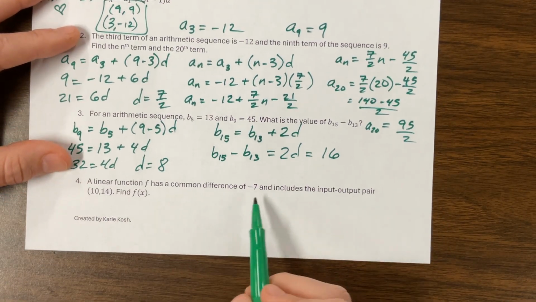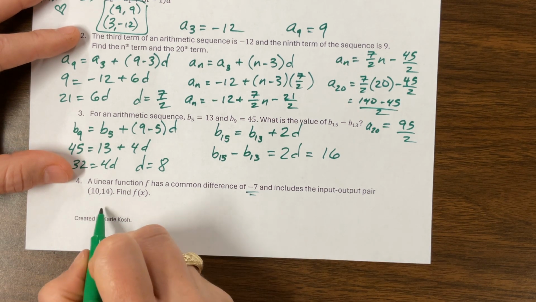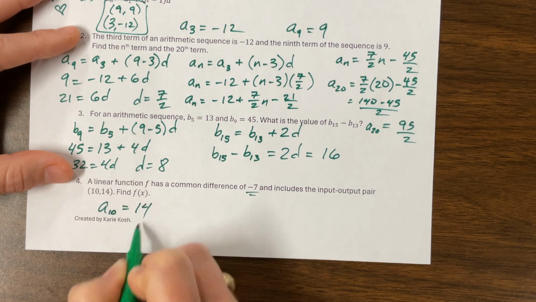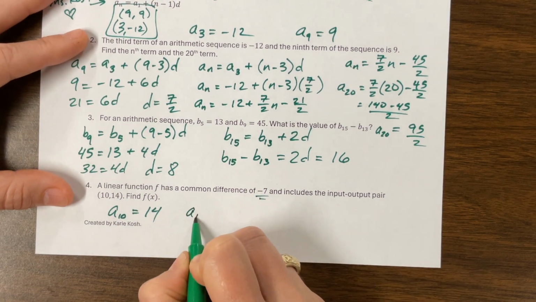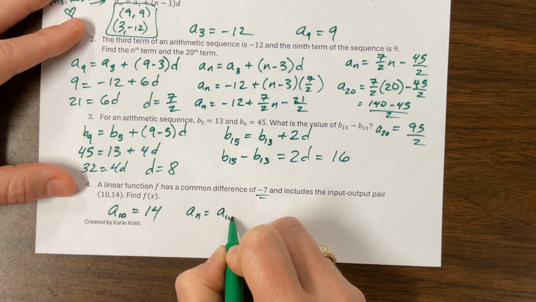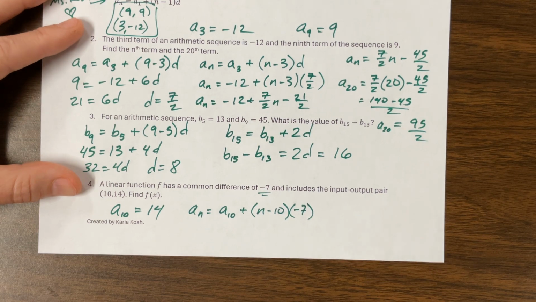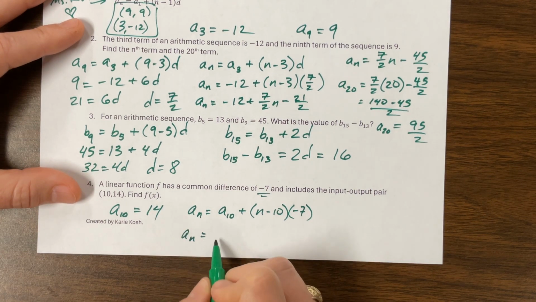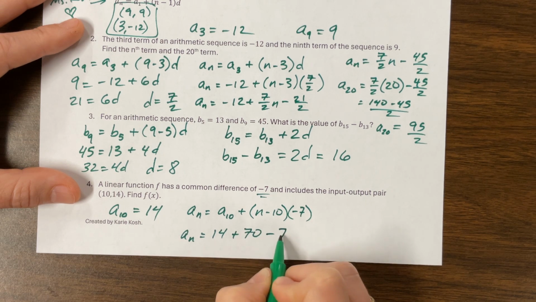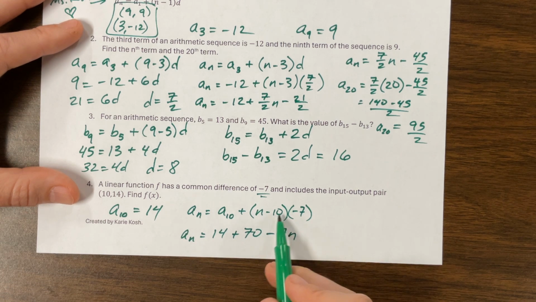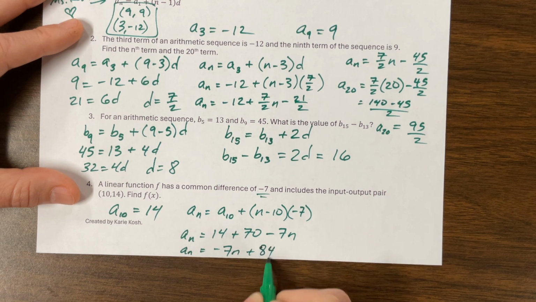Okay, a linear function has a common difference of negative 7 and includes the input-output pair (10, 14). So this is saying a sub 10 is equal to 14. We can do it that way, or we can think in terms of sequences. So a sub n would be equal to a sub 10 plus n minus 10 times that common difference of negative 7. And so then a sub n is equal to a sub 10 was 14 plus, or 70 minus 7n. I put the, since I'd already written a plus, I knew that was going to be positive. And so a sub n is equal to negative 7n plus 84.